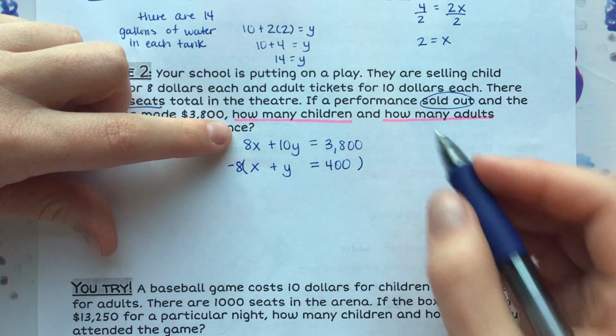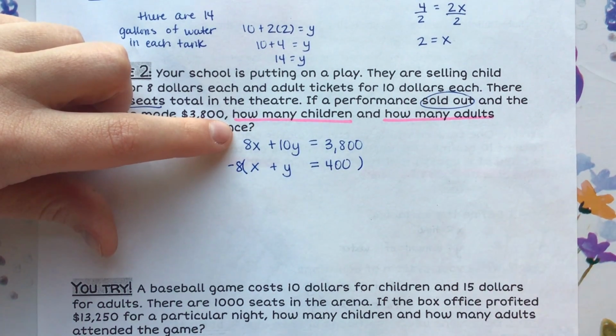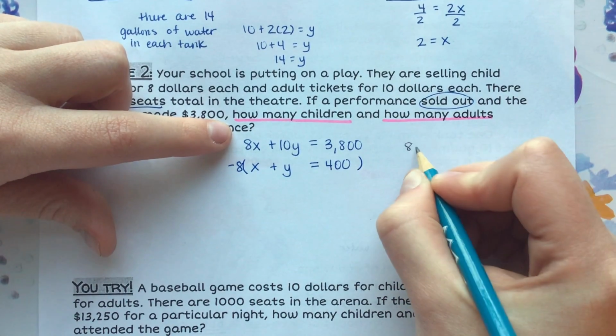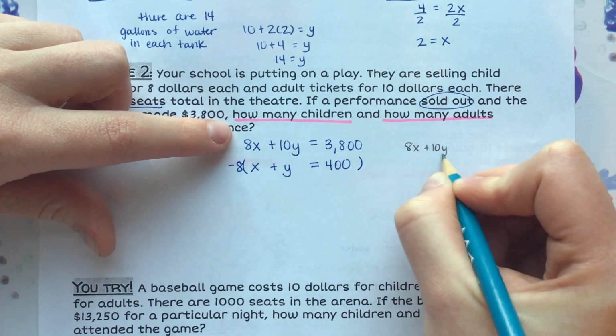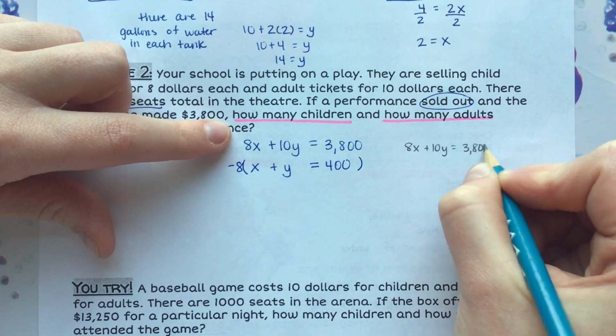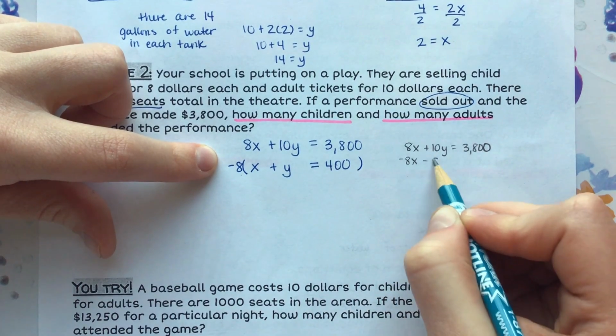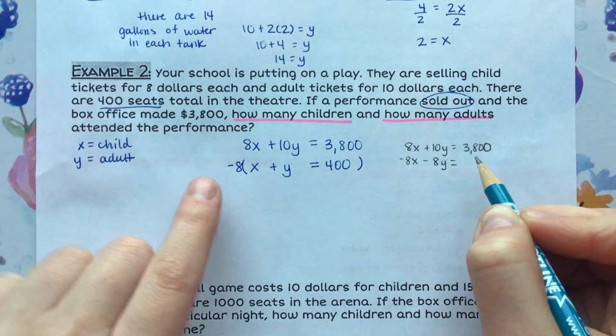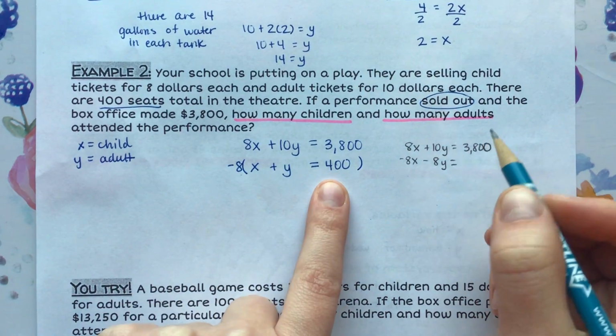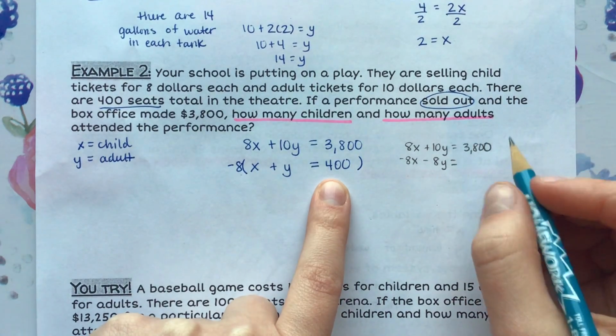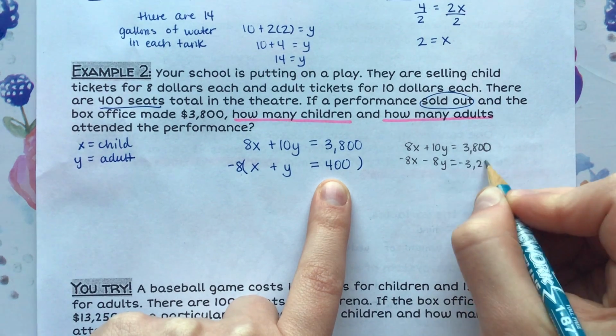So now let's rewrite our two equations over here to the side. My top equation is still the same. I have 8x plus 10y is equal to 3,800. And my bottom equation is now -8x minus 8y is equal to, and -8 times 400 is -3,200.